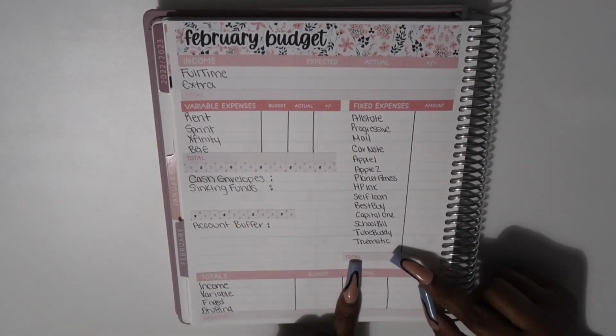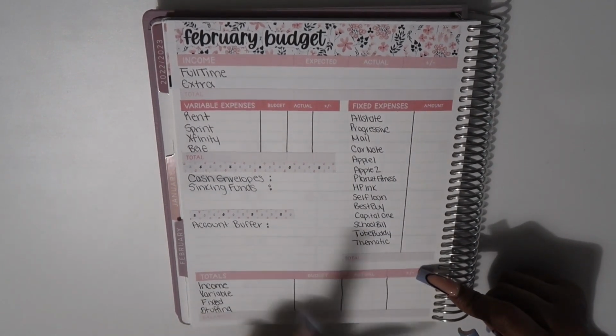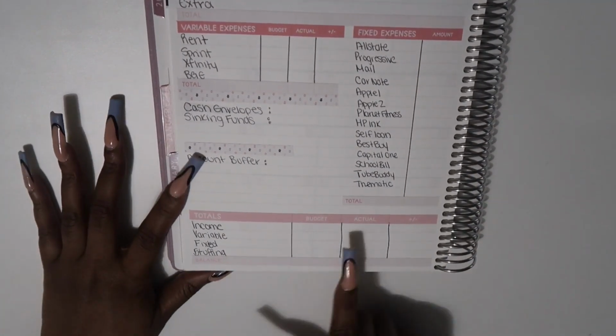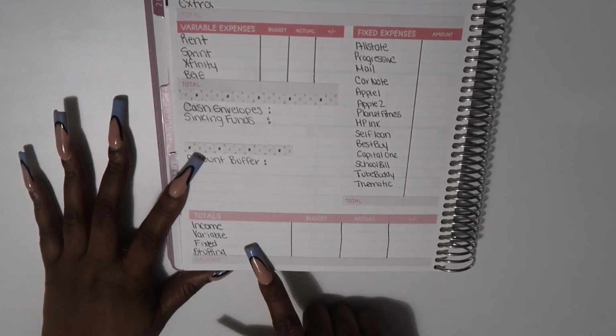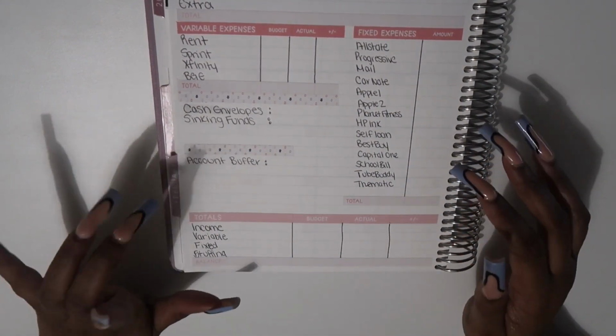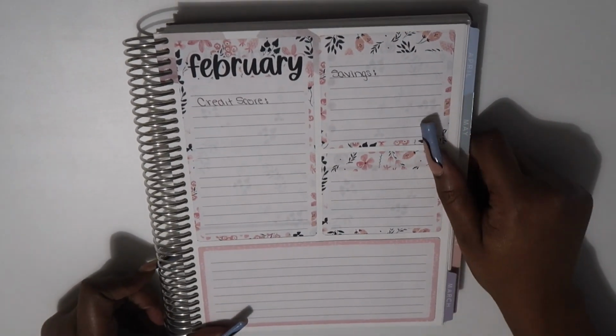These are the bills that are actually fixed, so I have that over here. And my cash envelopes, how much I want to leave in my account. And then I have a section down here to see what my income was, actual versus budget, variable, fixed, and then what I'm stuffing into my cash envelopes and my sinking funds. And then I have this page.